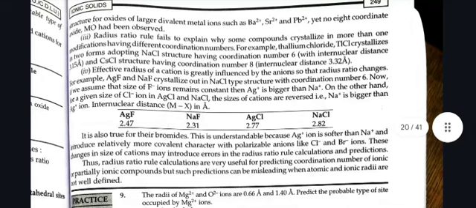For example, silver fluoride and sodium fluoride crystallize in NaCl type structure with coordination number 6. Now if we assume that the size of F- ion remains constant, then Ag+ is bigger than Na+. On the other hand, for a given size of Cl- ion in AgCl and NaCl, the sizes of the cations are reversed, that is Na+ is bigger than Ag+ ion.